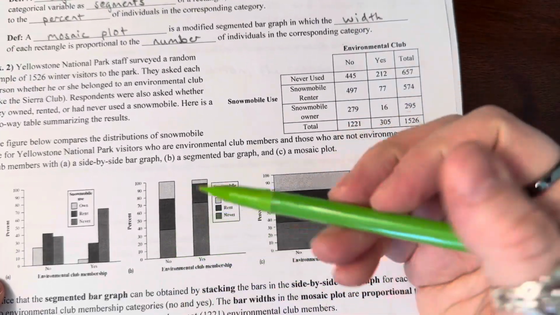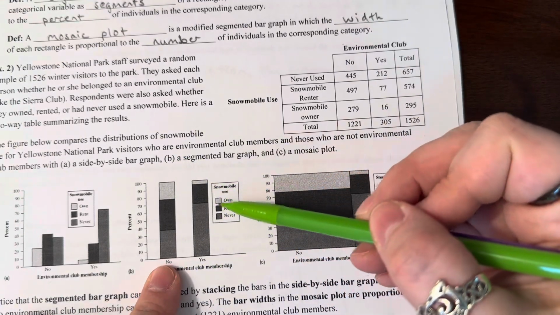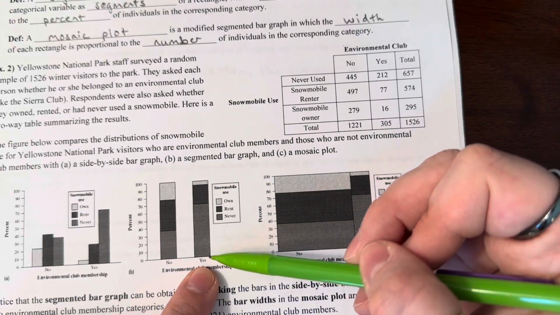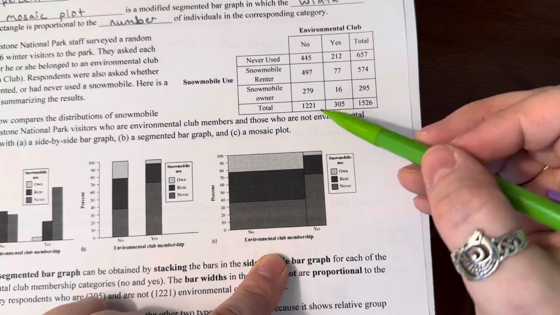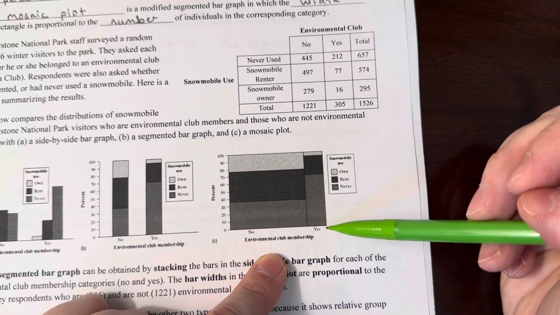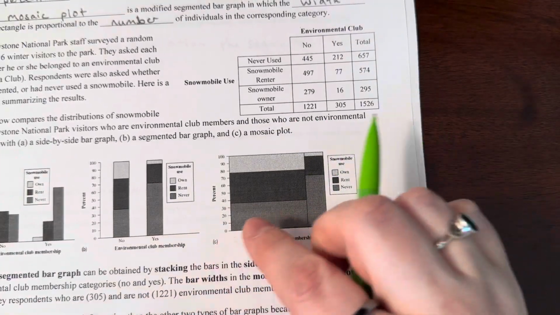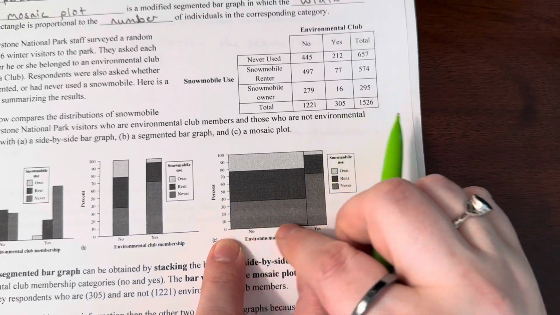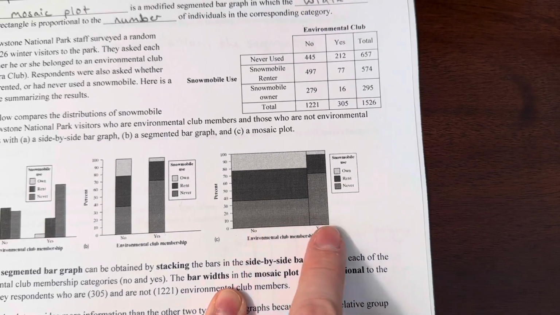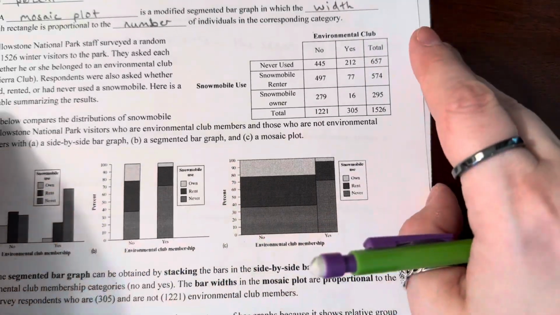You can see what part out of the whole the different values of snowmobile use take up within the different categories of environmental club membership. And then over here, you can see that they actually surveyed quite a bit more people who were not part of the environmental club compared to those who were, right? Which is why this bar is so much wider. Now, this is not deceptive because this is intended to reflect how many individuals, basically the proportion of individuals with environmental club membership versus not, as well as the distribution of their snowmobile ownership.